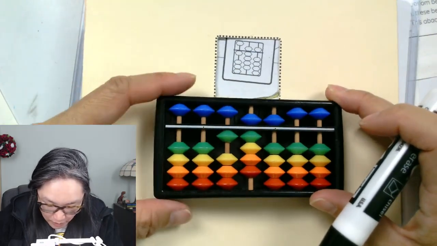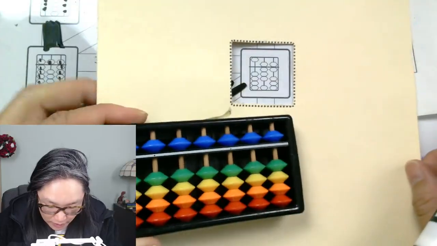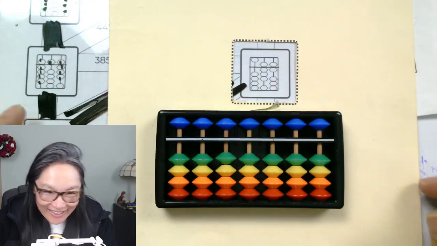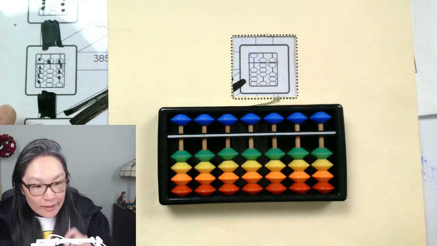Yep. 195. 195. Tony, what grade do you teach? I'm a 2nd and 4th grade, but also an instructor for other teachers. Hey, that's very interesting. Let me know.